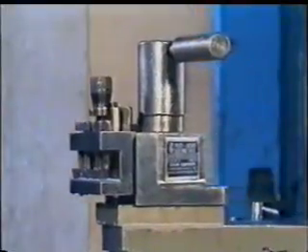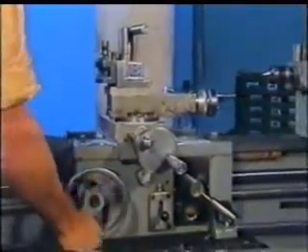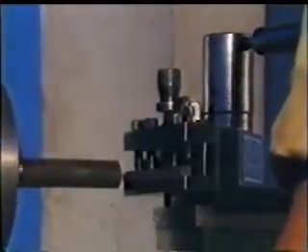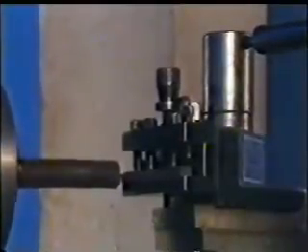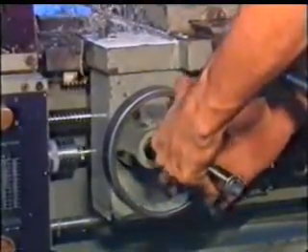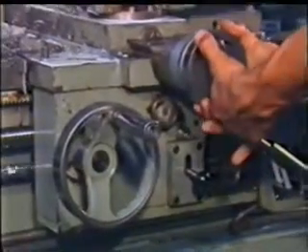The purpose of carriage is to support, move, and control the cutting tool. It is free to slide on the guideways of the bed. Carriage consists of a mechanism for its longitudinal and transverse motion.